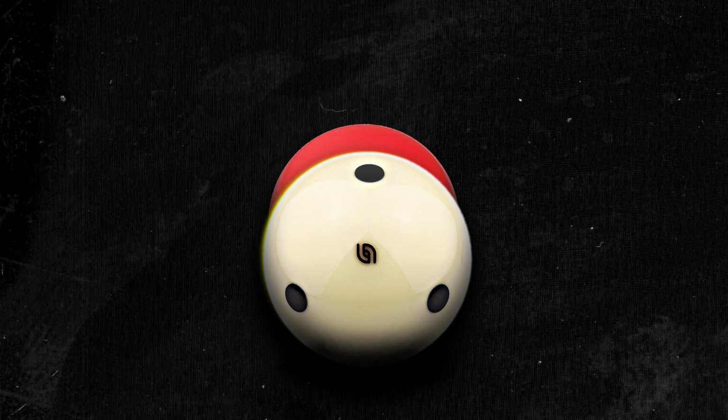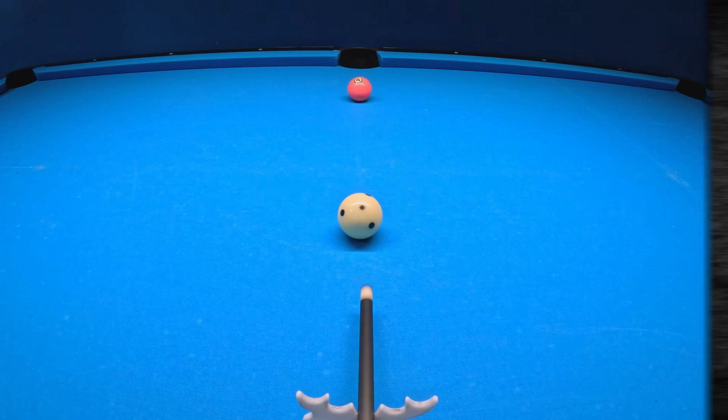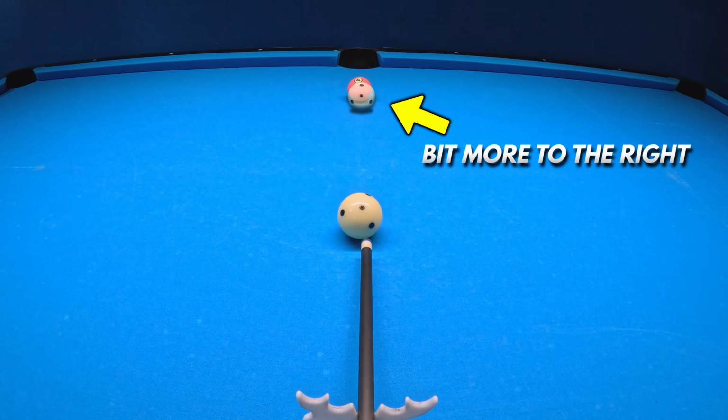So in this case, if we want to strike the object ball at its goal ball, then we need to adjust our aiming point in different ways depending on the speed of the shot.